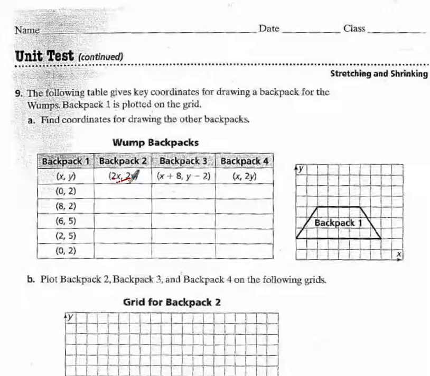So 0 times 2 is 0. 2 times 2 is 4. 2 times 8 is 16. 2 times 2 is 4. 2 times 6 is 12. I'm just going to go through now. I hope you see the pattern.